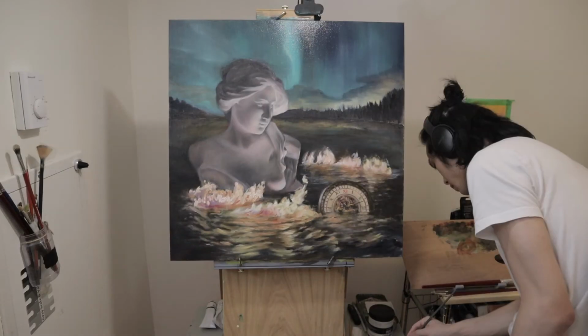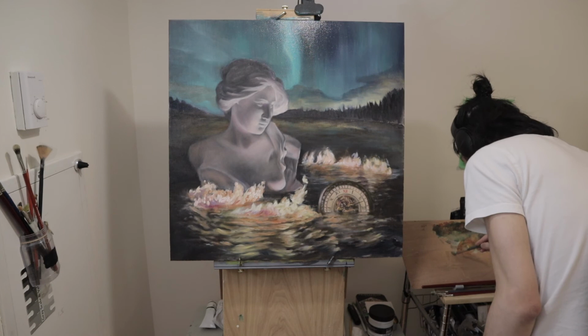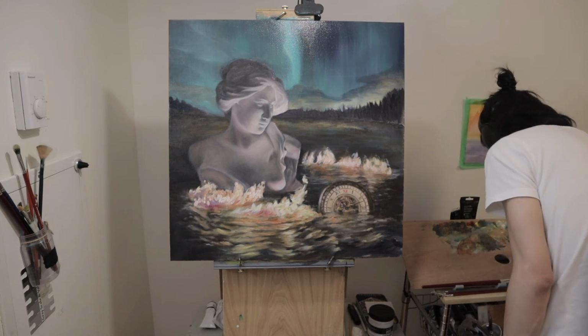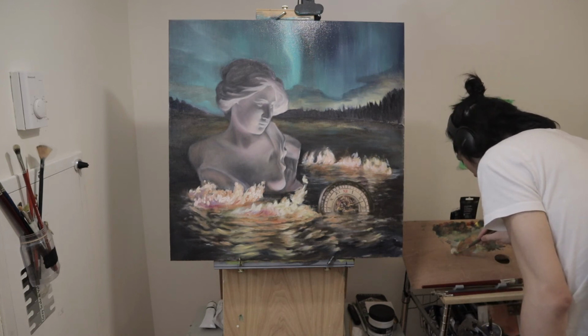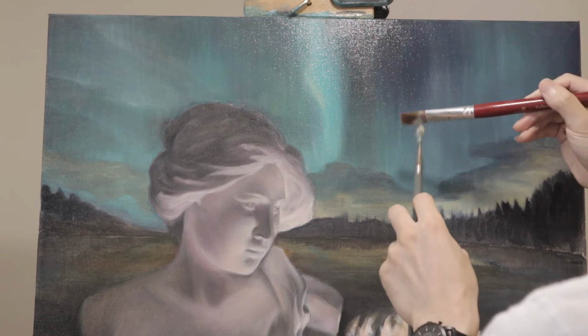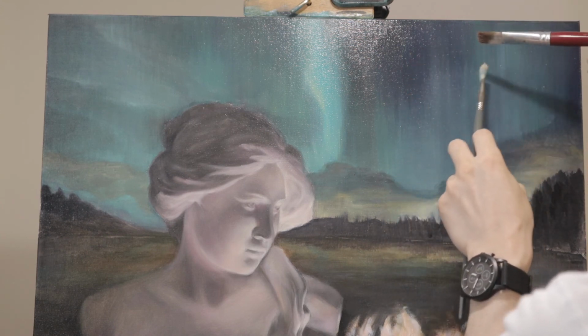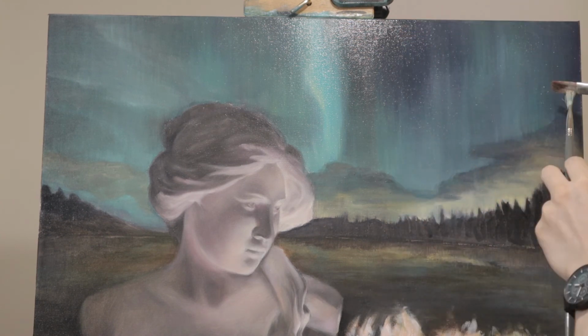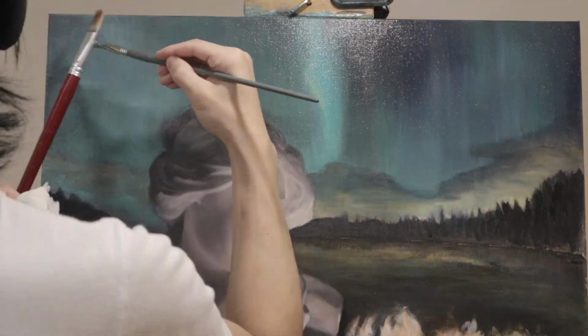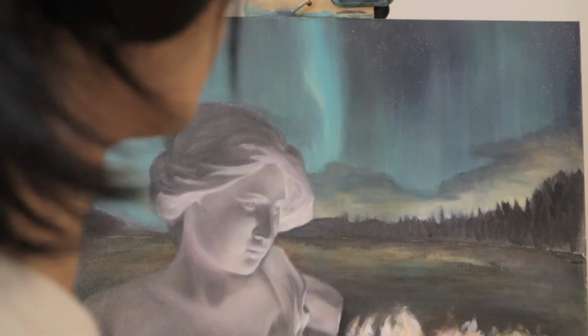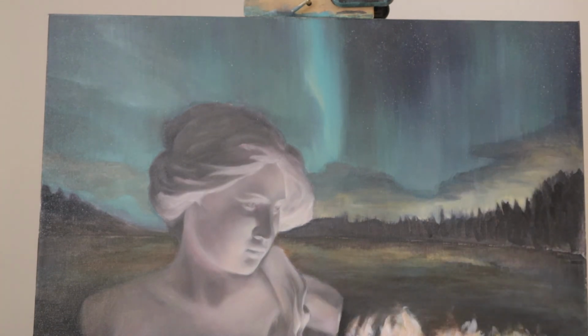I also forgot to sprinkle some stars, so here I'm mixing titanium white with a touch of cobalt blue to make some stars. You can't really tell because of the reflection, but it's visible when you look closer and it adds some interest to the background. And I believe that's it.